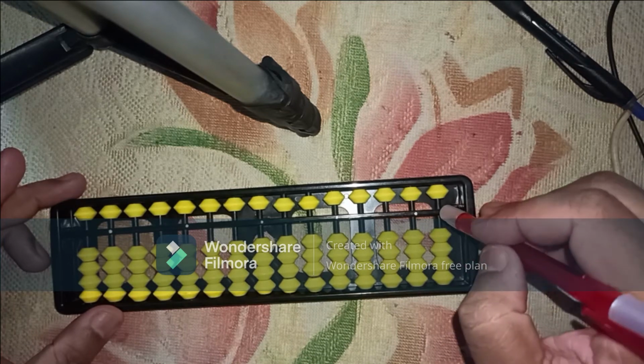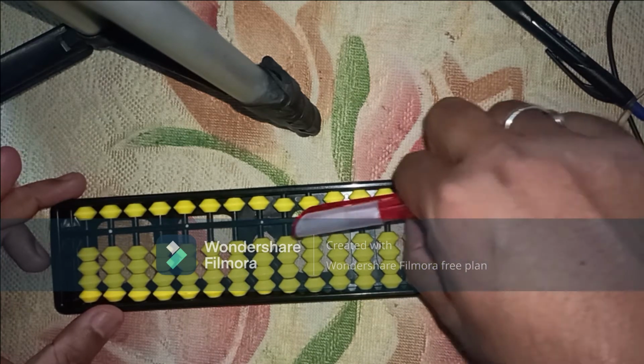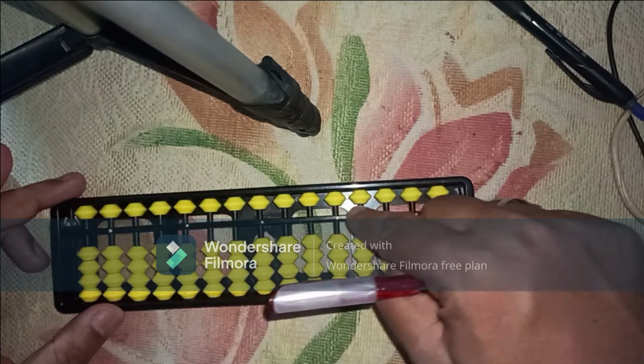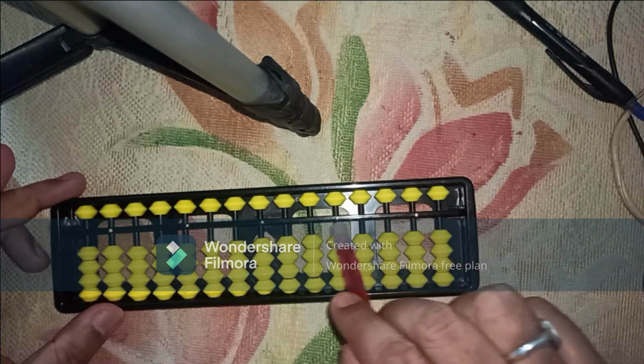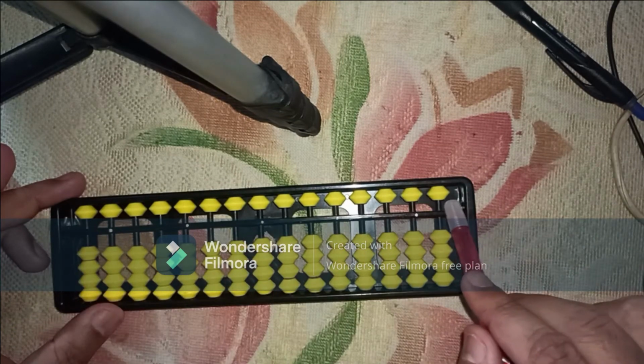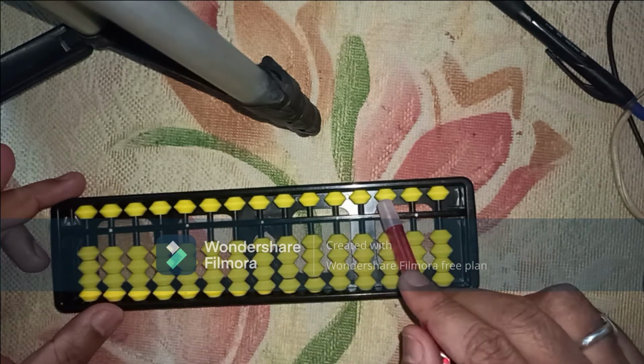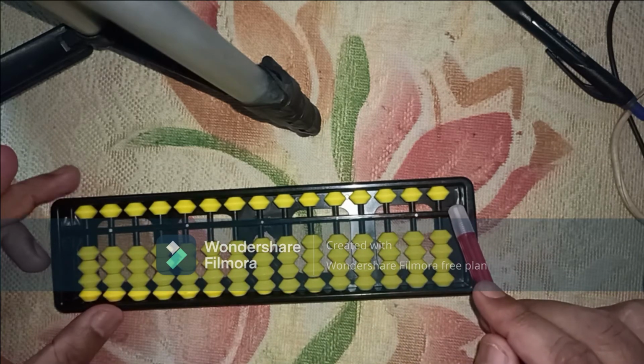And in the middle of our abacus, we have a long structure. This structure is called the middle bar. This is the most important part of our abacus, the middle bar.